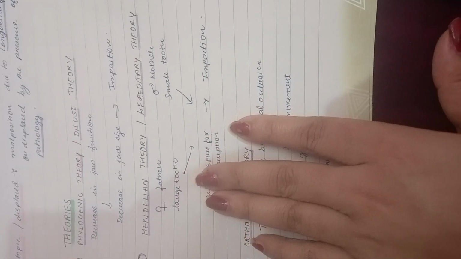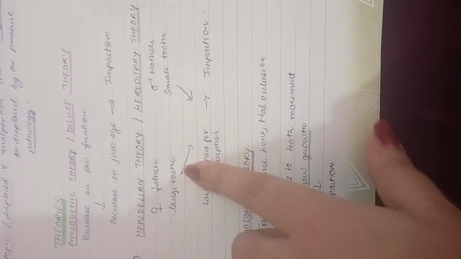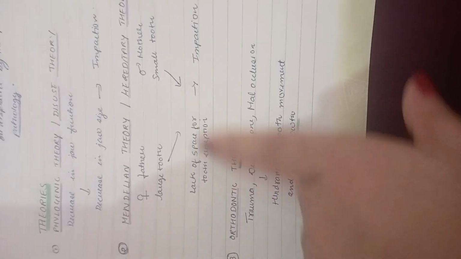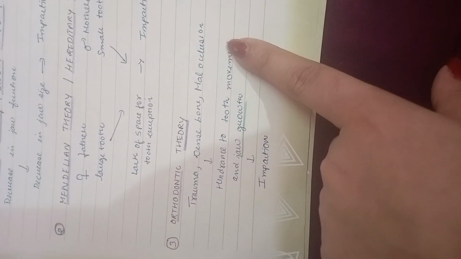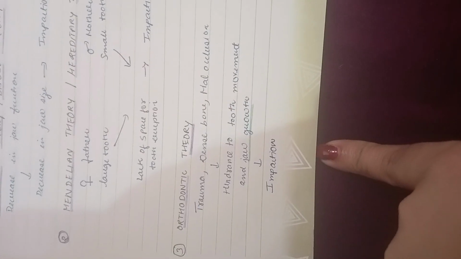Now there is the Mendelian theory or hereditary theory. If the father has large teeth and the mother has a small jaw, then there will be lack of space for eruption and it will cause impaction. Large tooth, small jaw, lack of space for eruption, then it will cause impaction. Orthodontic theory: trauma, dense bone or malocclusion will cause hindrance to the tooth movement and jaw growth, which will lead to impaction. Three theories we have read: phylogenetic theory, Mendelian theory, which is also called hereditary theory, phylogenetic theory, also called disuse theory, and orthodontic theory.